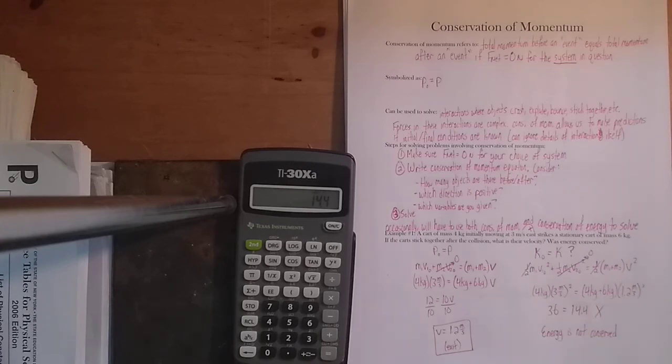Where does the energy go? Well, it becomes sound energy because the objects stick together. There's some residual heat energy, some of the kinetic energy transfers to heat energy. The point is that all the kinetic energy from the beginning is not there at the end. Okay? When we come back, we'll do a few more examples of conservation of momentum.